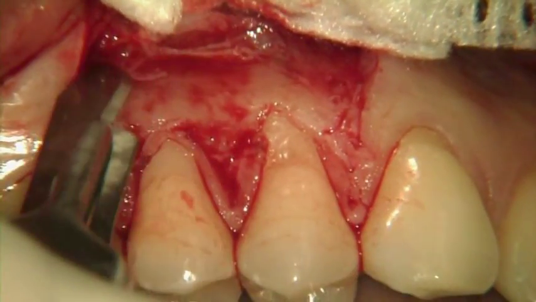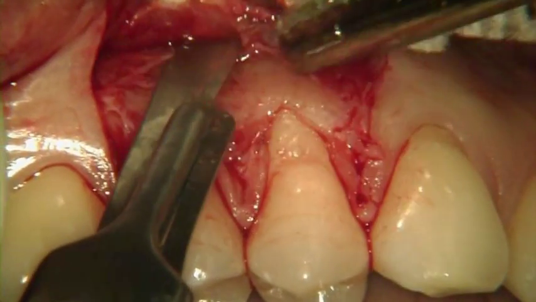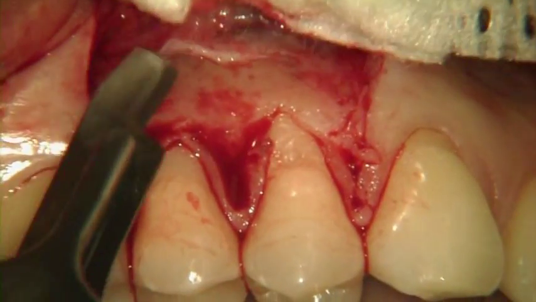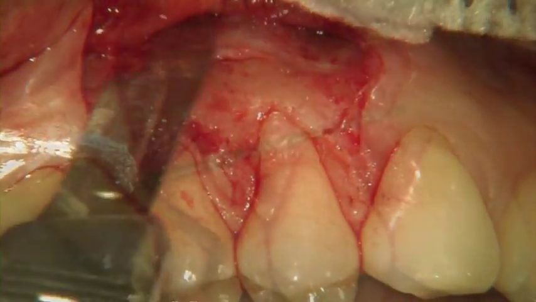Tension must be relieved in the vestibule in order to allow passive coronal advancement of the flap. Using the number 15C blade, the surgeon releases the tissues within the vestibule, allowing passive advancement of the flap.